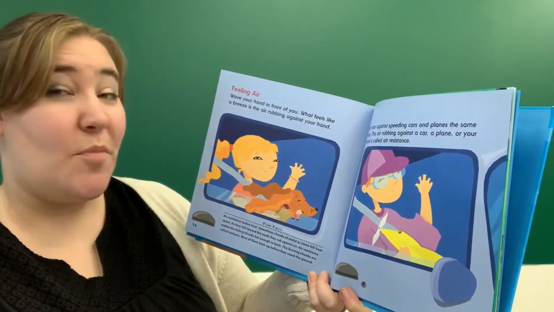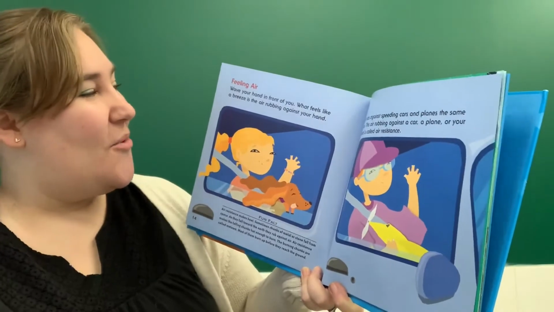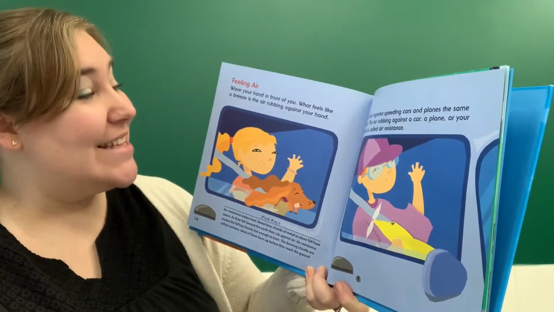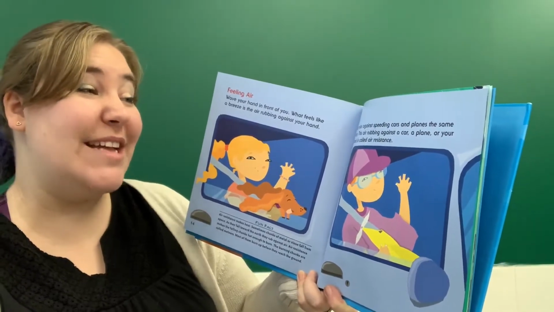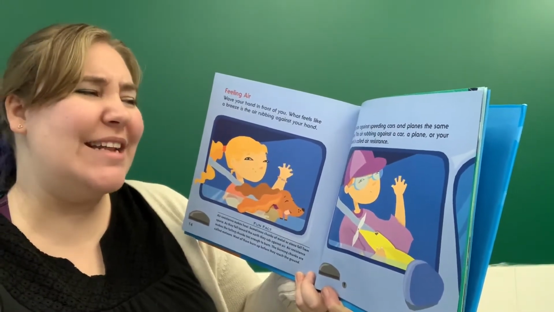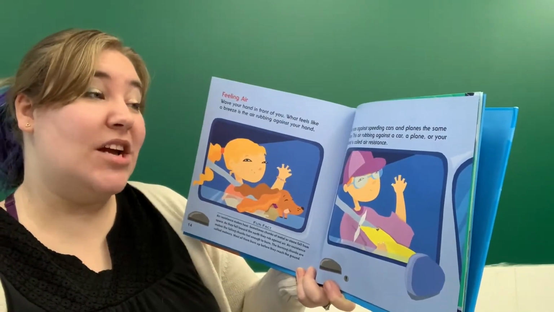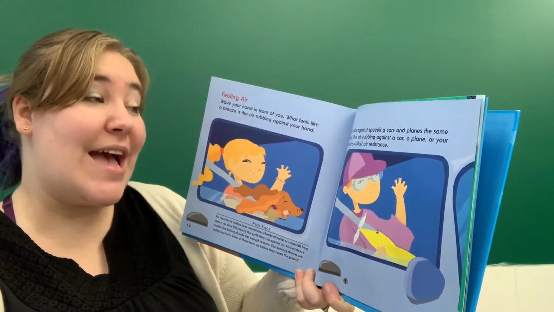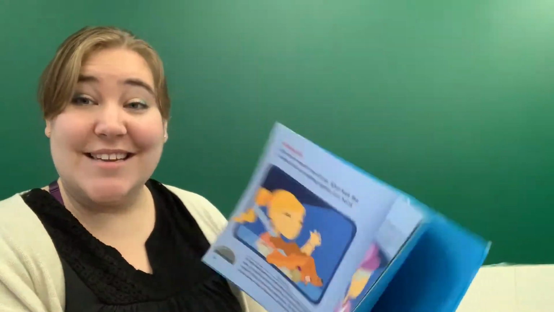Feeling air. Wave your hand in front of you. What feels like a breeze is the air rubbing against your hand. Air rubs against speeding cars and planes the same way. This air rubbing against a car, a plane, or your hand is called air resistance. And today we are going to do some experiments with air.